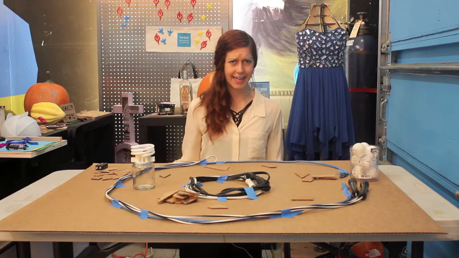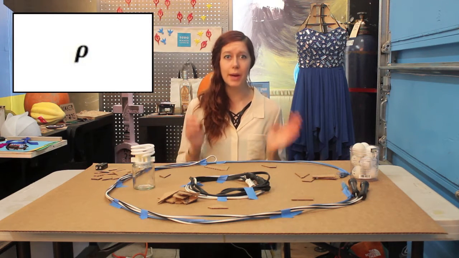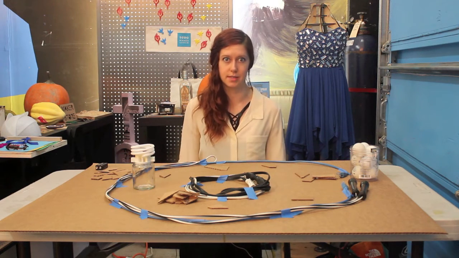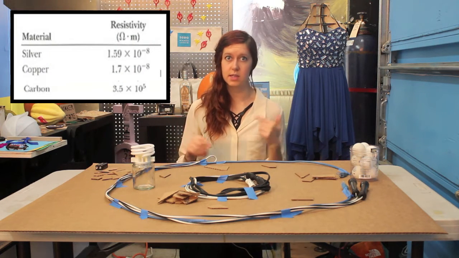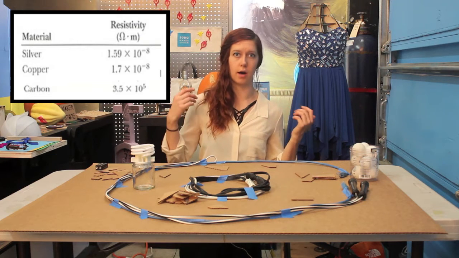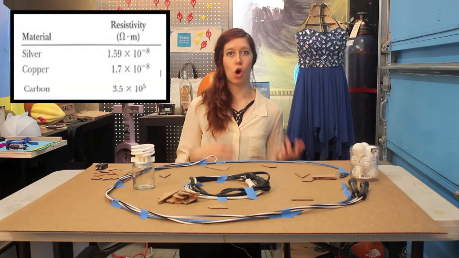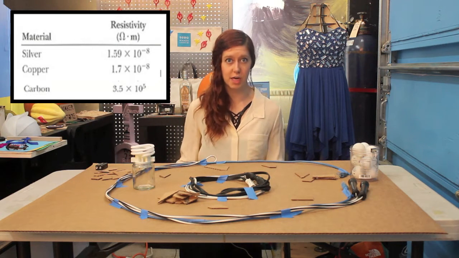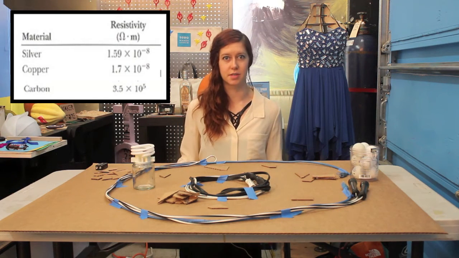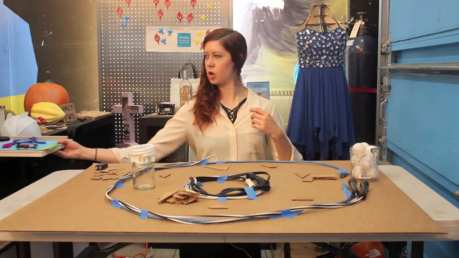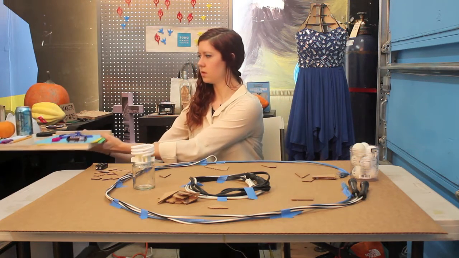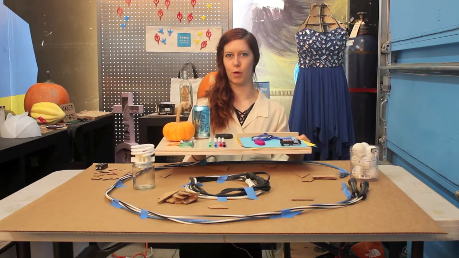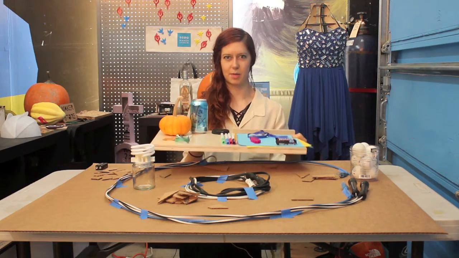So what the heck is resistivity? Well, basically, that quantity just tells us how good of a conductor a material is. So here are the resistivities of silver and copper, which are conductors, and carbon, which is an insulator. You can also check out Wikipedia for a full table of all kinds of different materials. And so here are a few random materials that I gathered from around the house, some slidey pens.